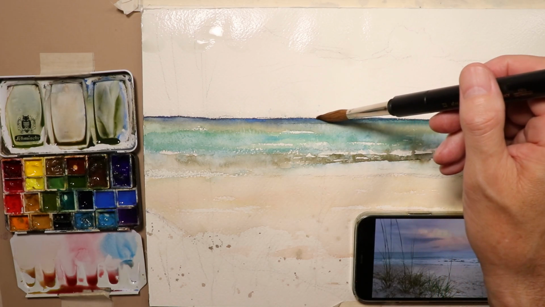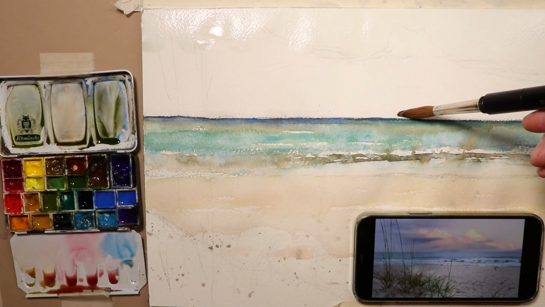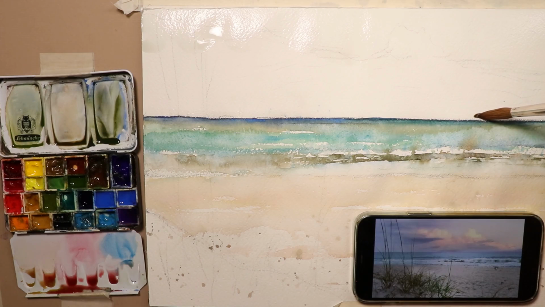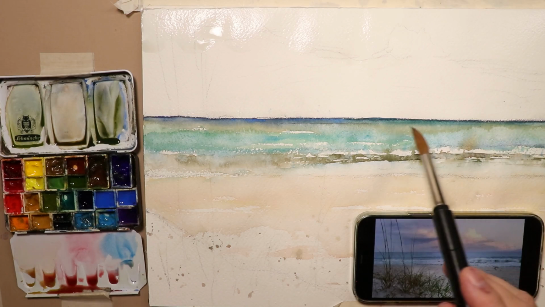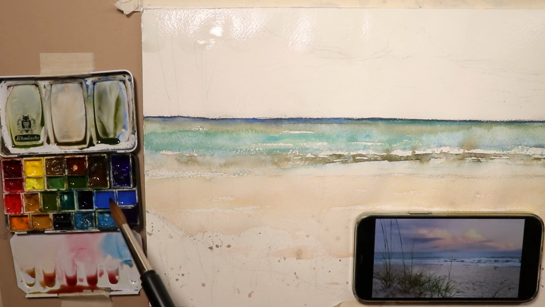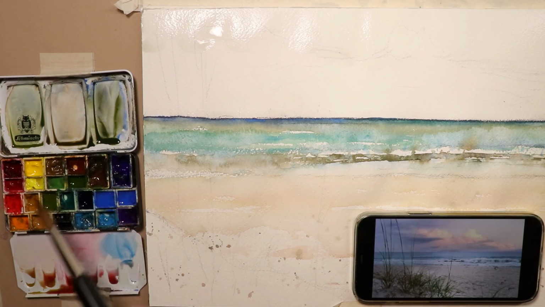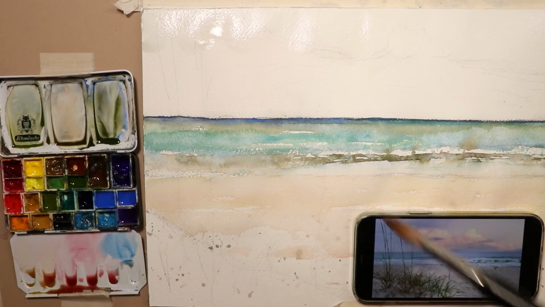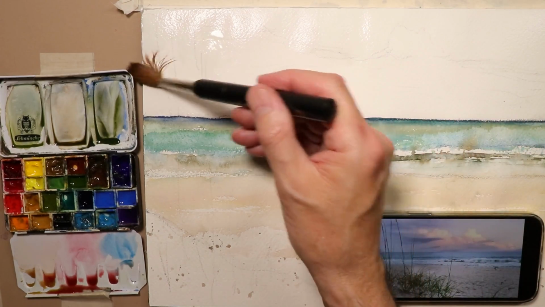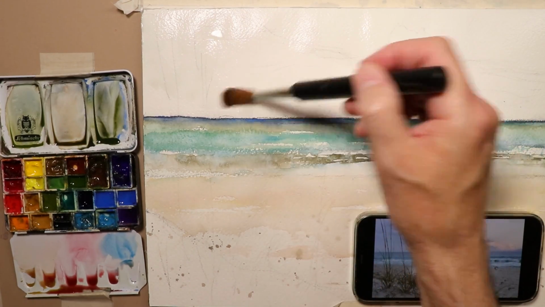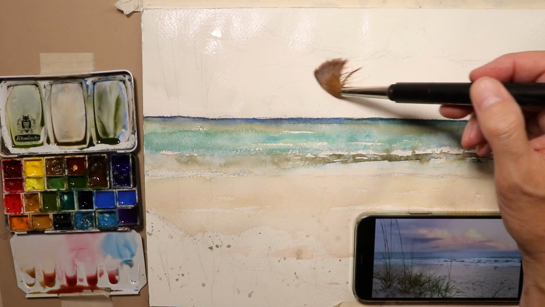So all you have to do is just go over the top of your ocean horizon line and leave a little space between that brush stroke I'm doing and that dark paint that we put in there, which was the French ultramarine blue, cobalt blue, a little bit of burnt sienna. And I think that is going to be a big help for us. Let's see how it works out.